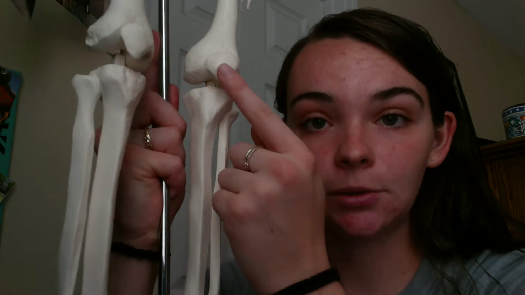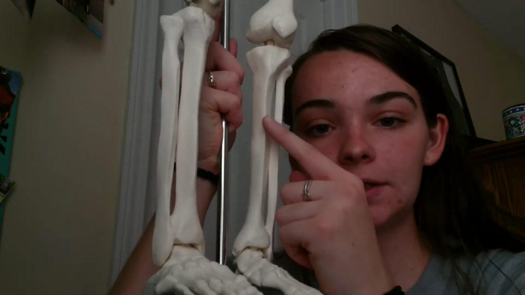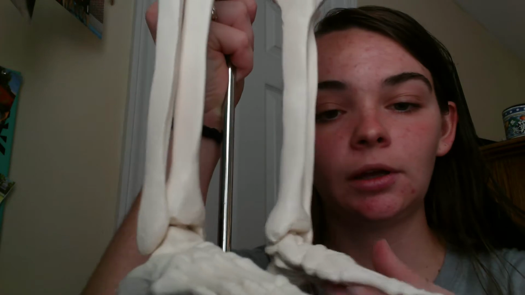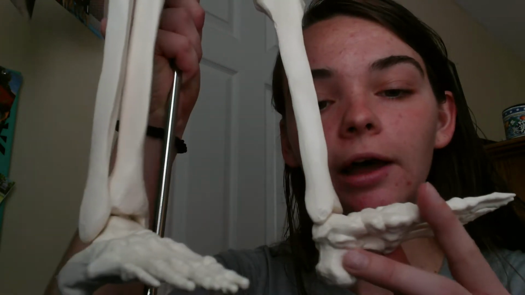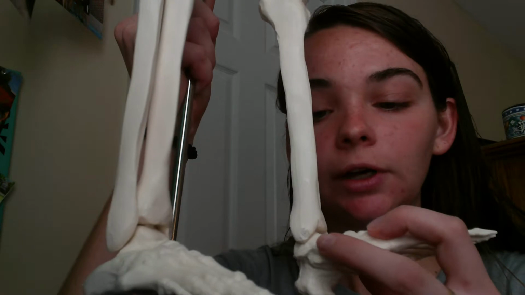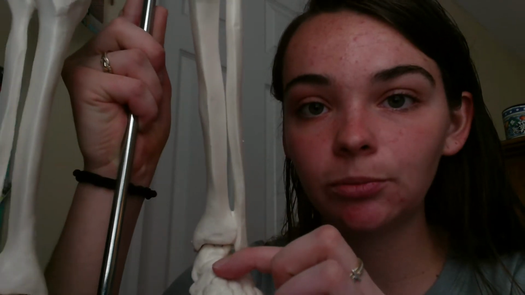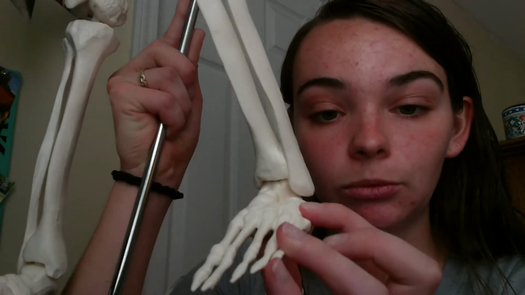Going into the lower limb, this bone is the femur, which is a long bone. This is the patella, which is a sesamoid bone. This is the tibia, which is a long bone, and the fibula, which is a long bone. Moving on into the foot, right here we have the calcaneus, which is a short bone. Right here is the talus, which is a short bone. And then right here we have the navicular, which is a short bone. The medial, intermediate, and lateral cuneiform bones, which are short bones, and the cuboid bone, which is a short bone.